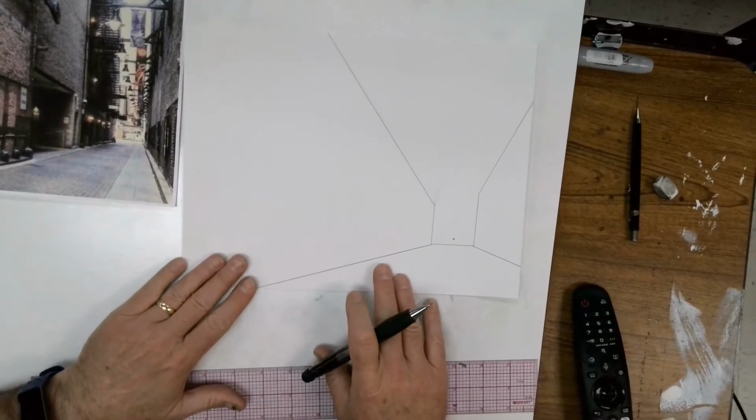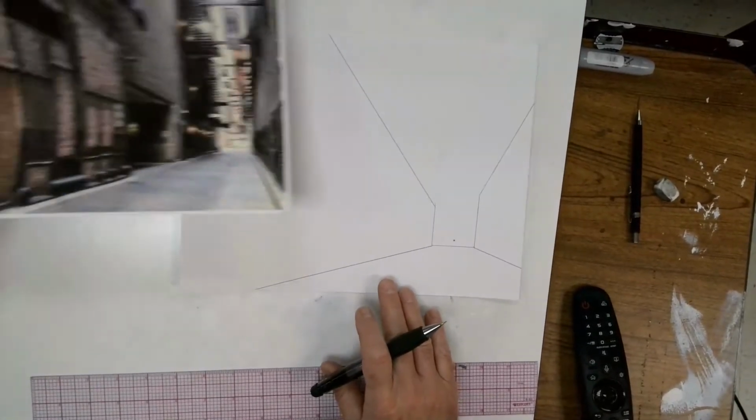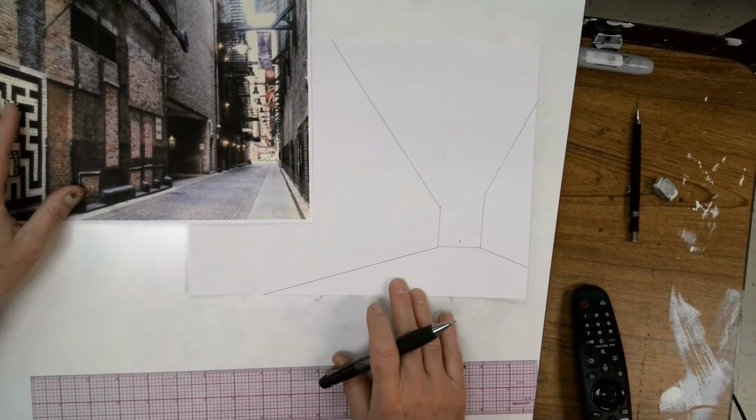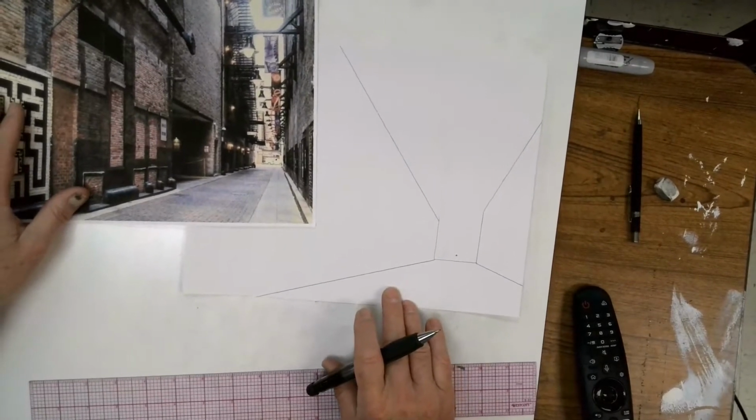Down here like this, or this one, both of them. There's my alley.